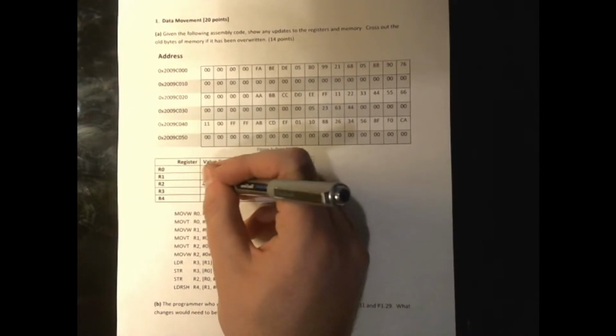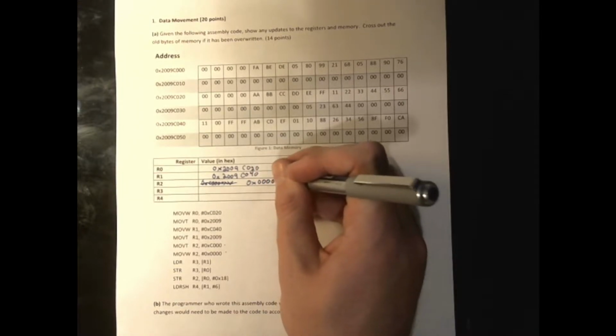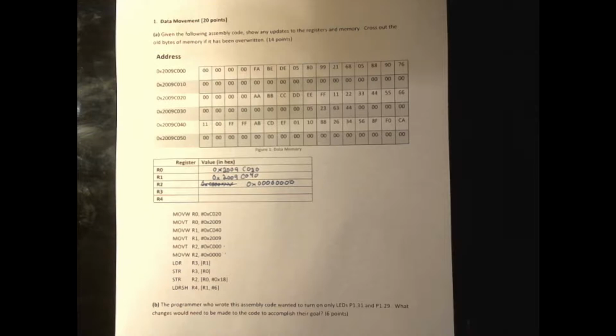But we're going to cross that out because that gets erased by the next instruction, and we're going to end up with all zeros across. That's because that move W to R2 wipes out the top 16 bits, and it sets the bottom 16 bits to zeros. So we don't actually have anything left in there because we've wiped out all of the stuff that had been there before. So that's it for the moves.